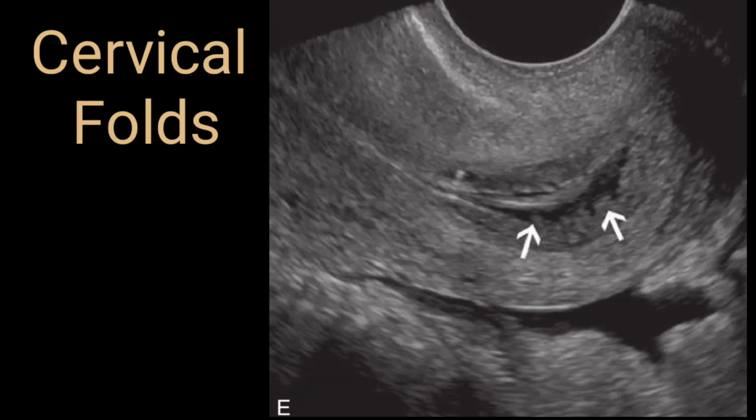On this transvaginal scan, you can appreciate cervix, and on the cervical area, these white arrows are indicating cervical folds. This is a very rare entity, although it is quite normal finding, and these cervical folds can be called plica palmata. But again, I would say that this is not a pathological process.